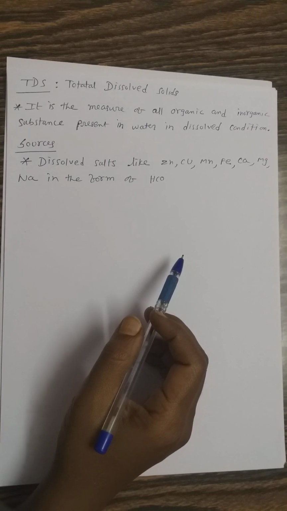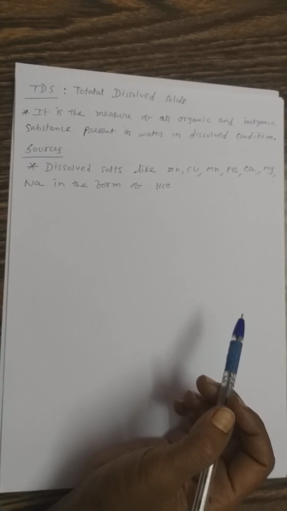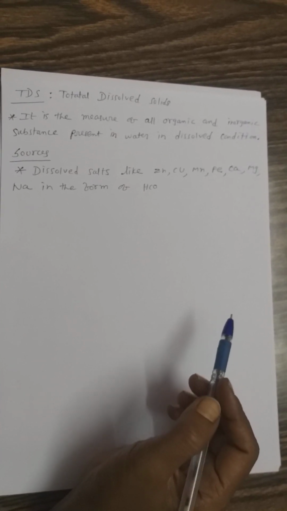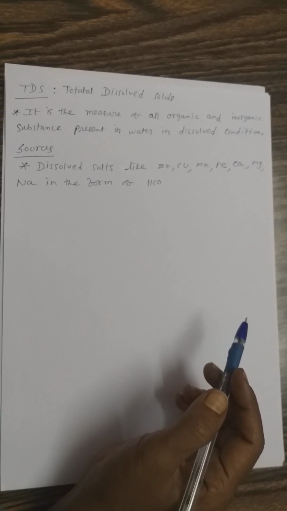The next chemical parameter to be discussed is TDS. TDS is total dissolved solids. It is defined as the measure of all organic and inorganic substance present in water in dissolved condition.